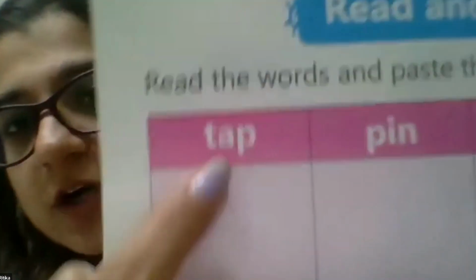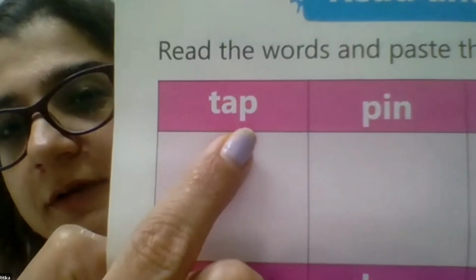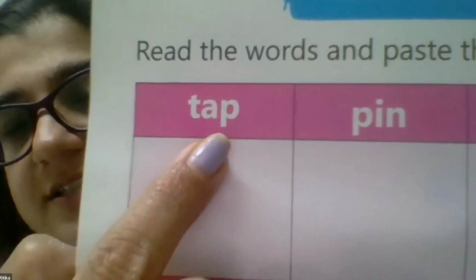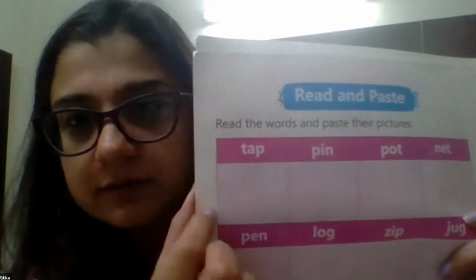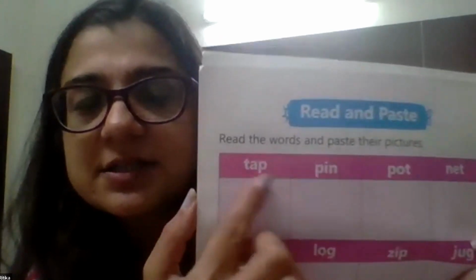Okay, can you read this word for me? What is this word? Tap, right? So the child has to look for the picture of tap, peel it off and paste it in the confined area. So fine motor skills, the eye-hand coordination. So a lot of multi-sensory and multi-conceptual things are there in these sheets that we do.